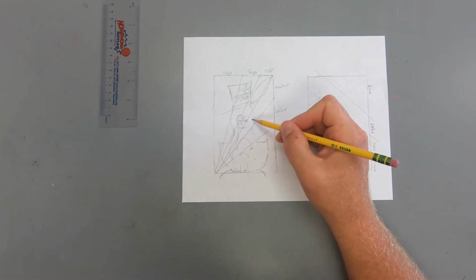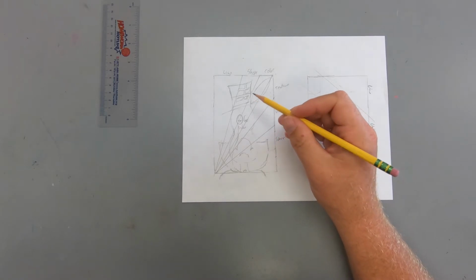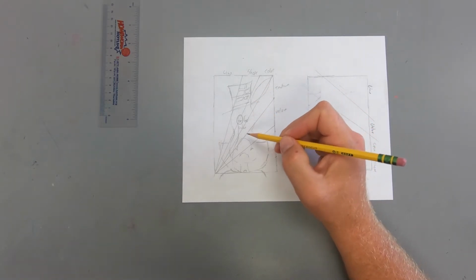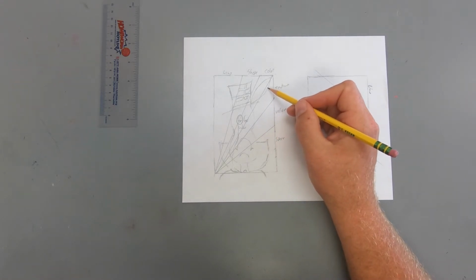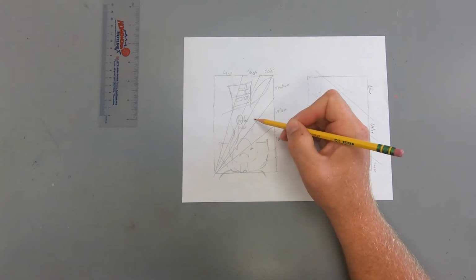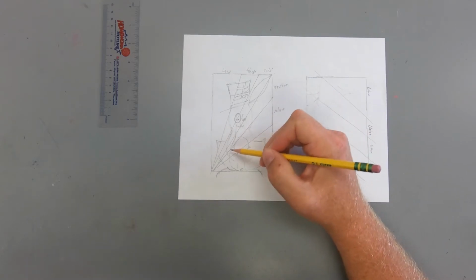Texture, we're going to kind of shade this to where we're creating some roughness on it, and we might have to shift a little bit here, get some texture in with the feathers. We're going to give him a little bit of gruff and some shading around his face.